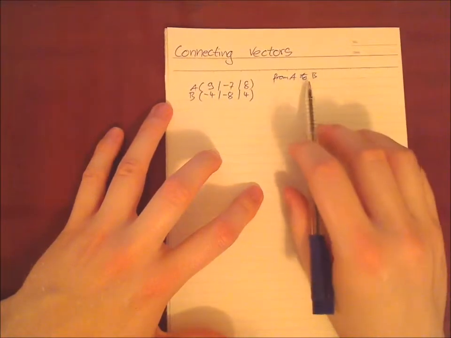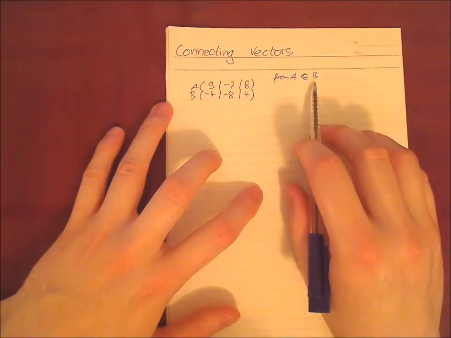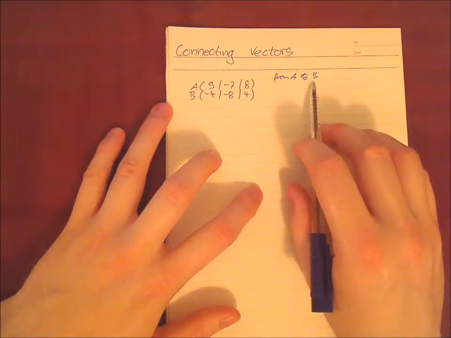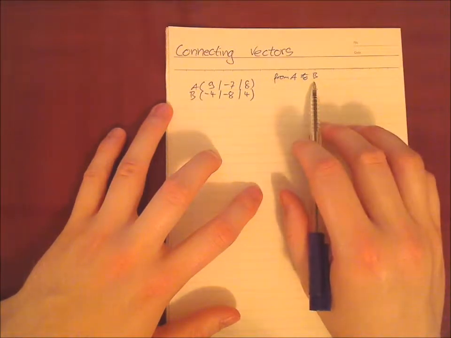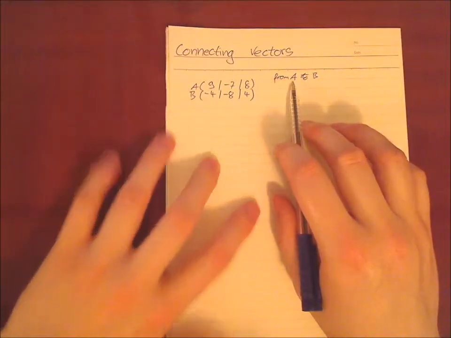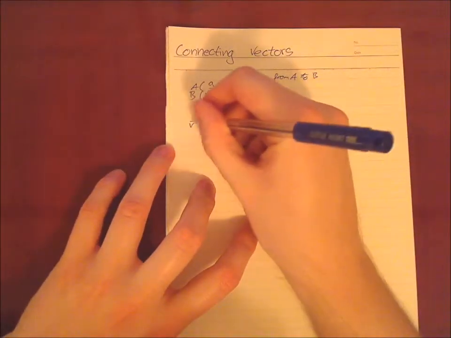This is also important information which is usually given in the exercise. Otherwise it doesn't matter, but when it is given from A to B, we always take the position vector of point B minus the position vector of A. This is called the connecting vector.